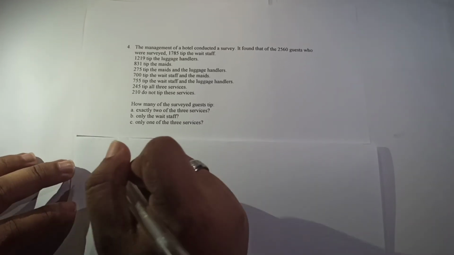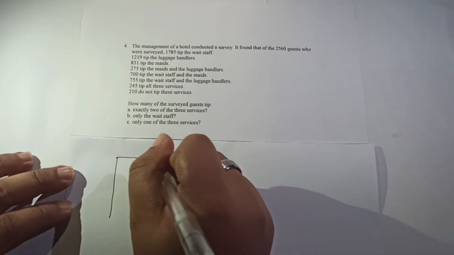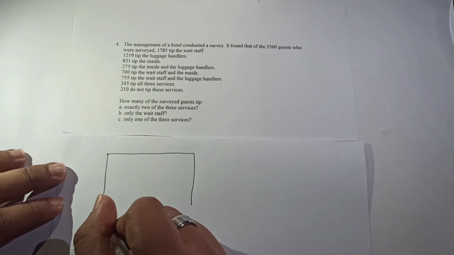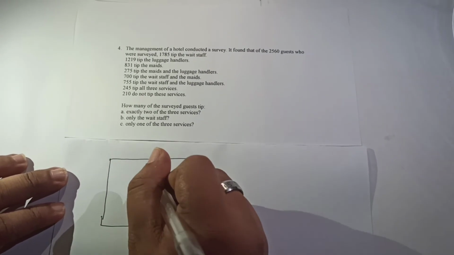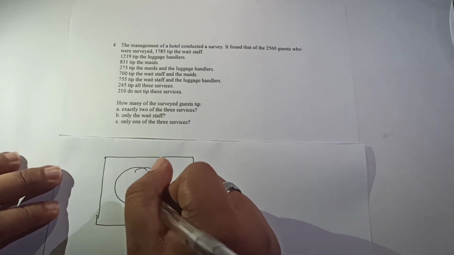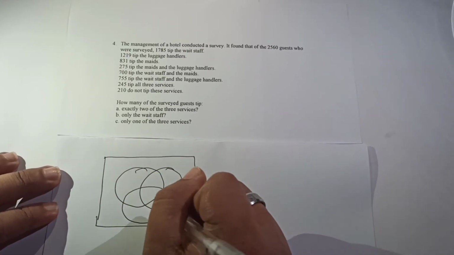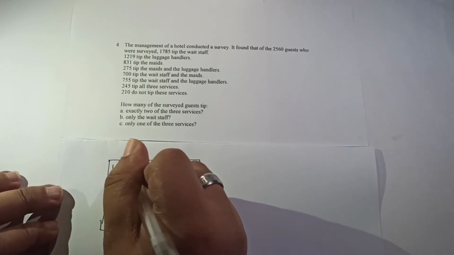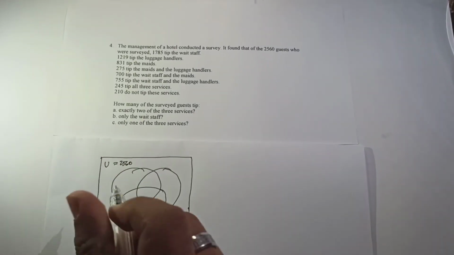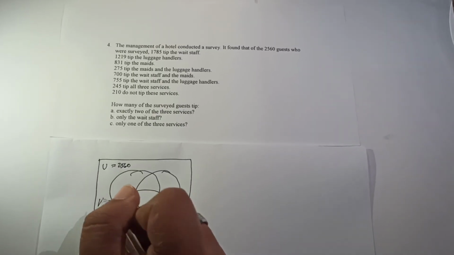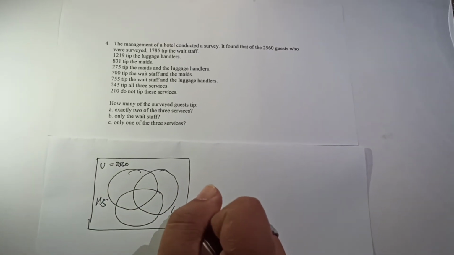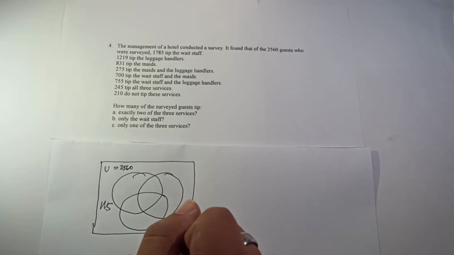So exactly two of the three services, only the wait staff, and only one of the three services. In this case, we have three circles again, three big circles. Our universal set is 2,560. These are for the wait staff, luggage handlers, and the maids.